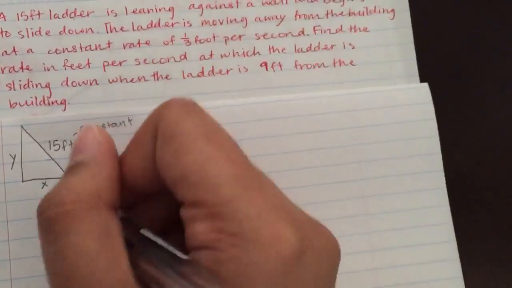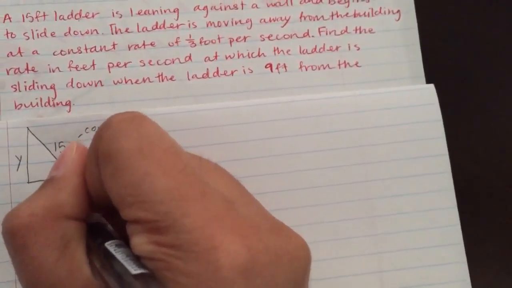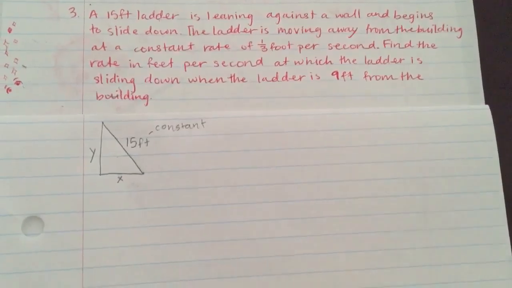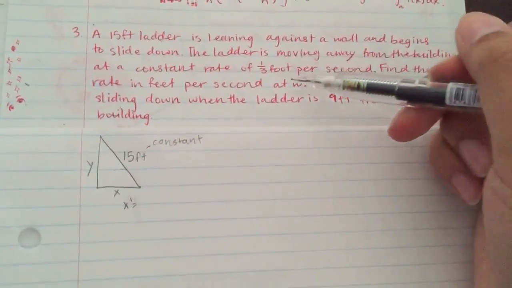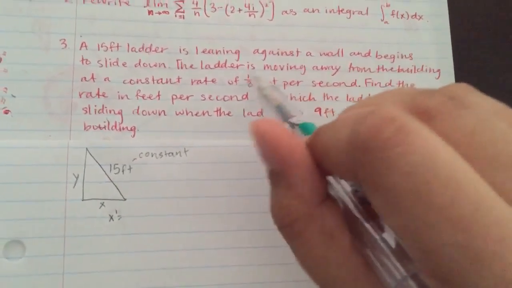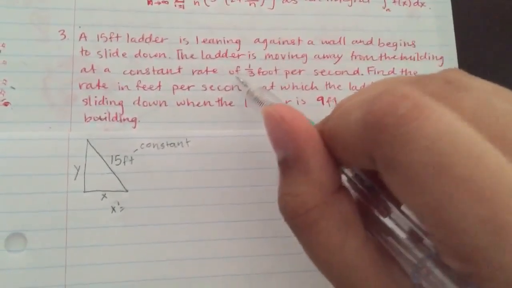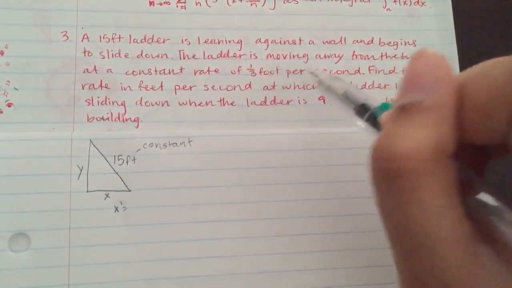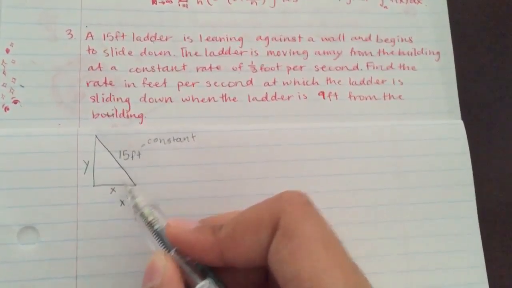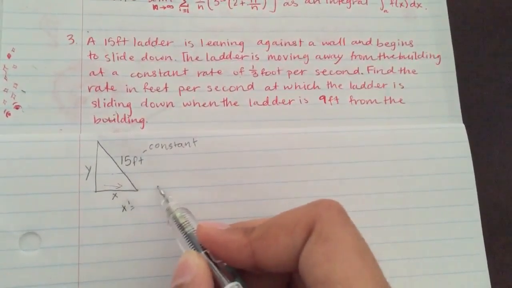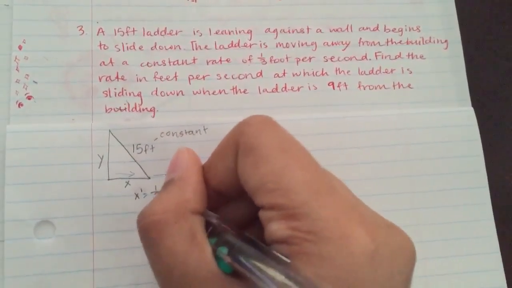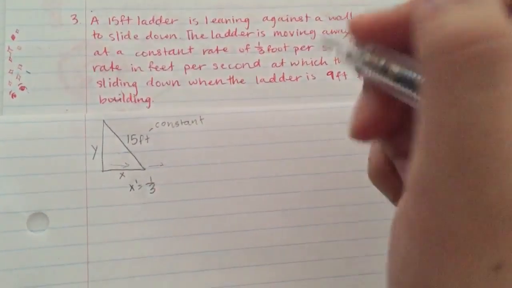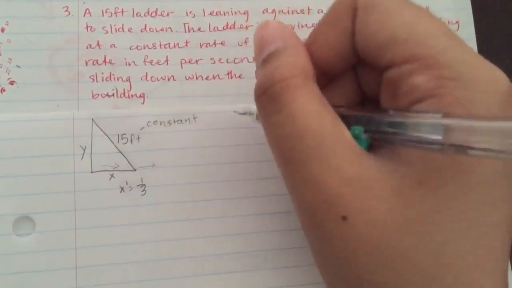And then we know that these two are going to be changing, so we can write this as x prime, which in the original problem says that the ladder is moving away from the building at a constant rate of 1/3 foot per second. So this ladder is moving away that way. This is changing at 1/3.